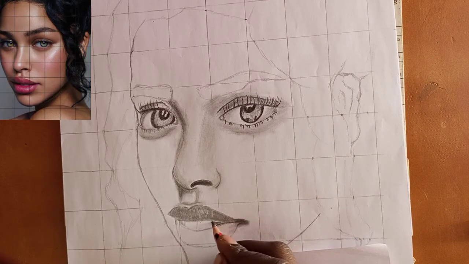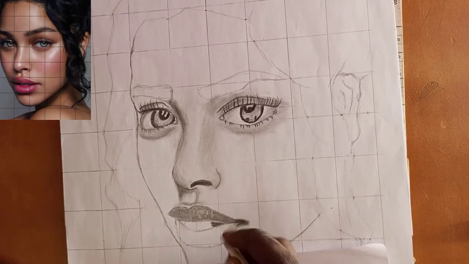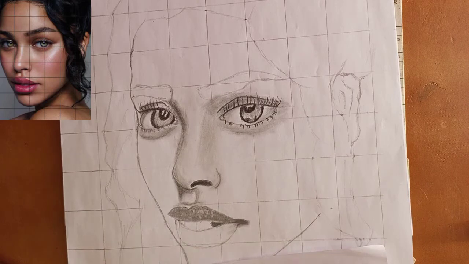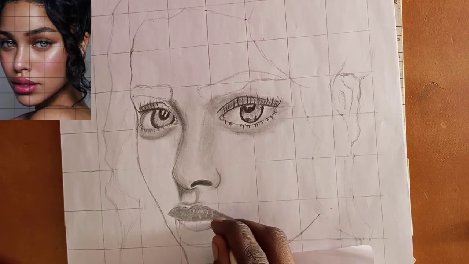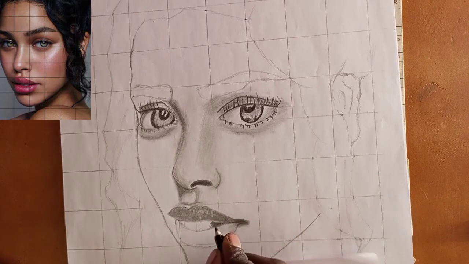Then we are going to shade the black shadows in the mouth with the darkest. Shade it black.